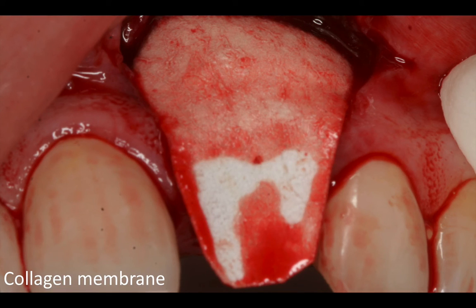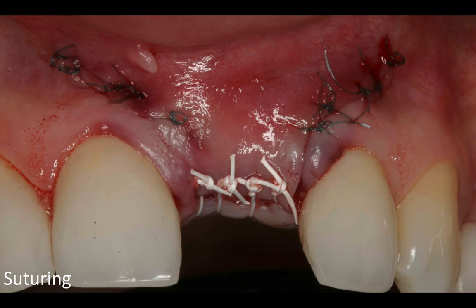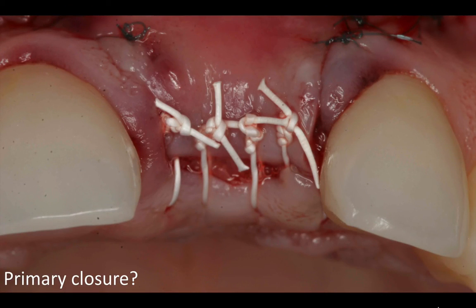First of all, it's much easier when you keep everything separate. The membrane doesn't run away and it doesn't fold on itself. And number two, it doesn't force me to get primary closure when I suture, which I did in this case. The occlusal part of the socket and the vertical releasing incisions are primary closed, because I needed to make sure that the membrane covering the buccal and the occlusal part of the defect is not exposed. And it's certainly doable, but at the moment it's not recommended.